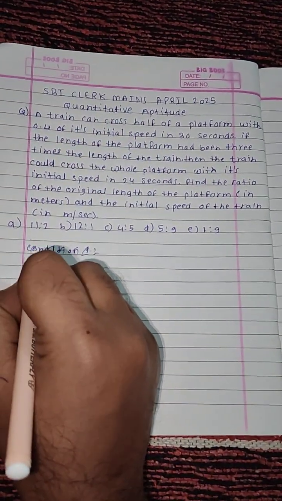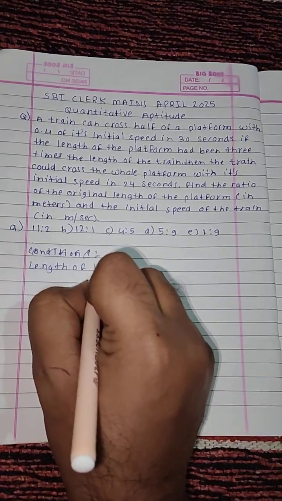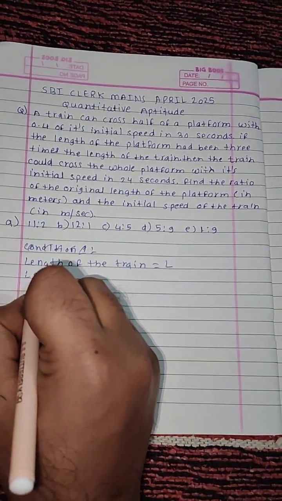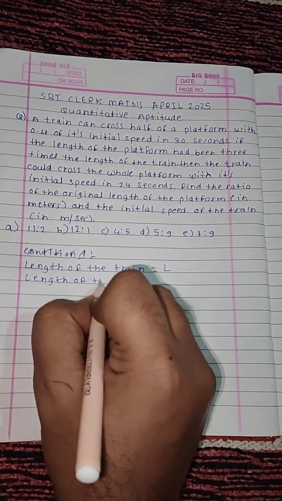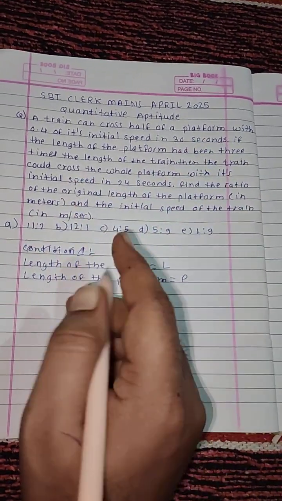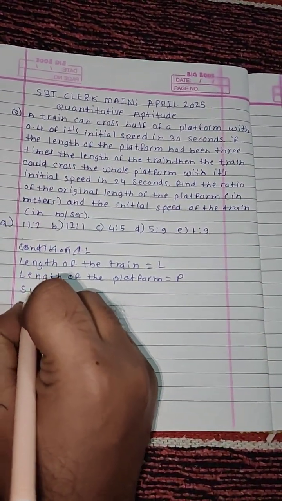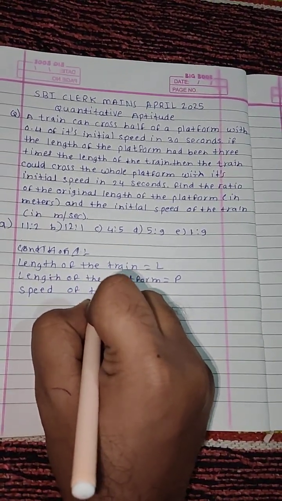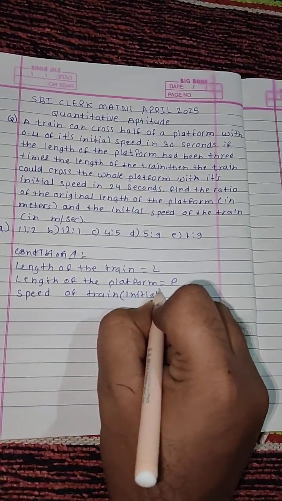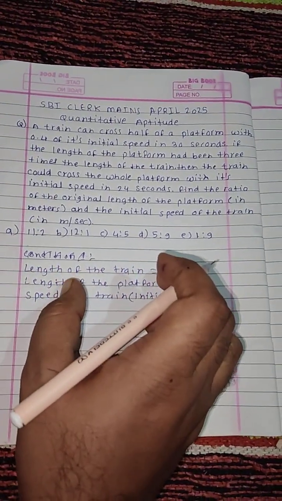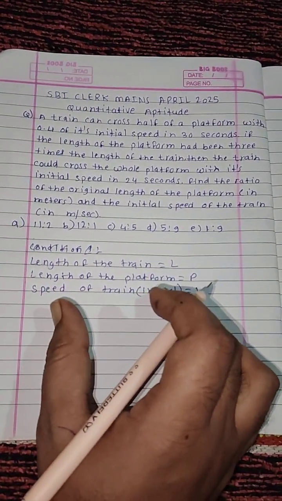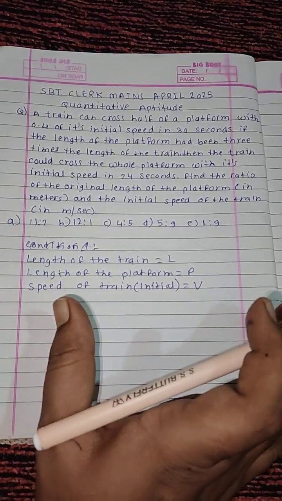Here we will consider the length of the train as L, and the platform is also given, so the length of the platform is P. The speed is also mentioned: the initial speed of the train we will denote as V. So these are the initial quantities we assumed: length of the train is L, length of the platform is P, and initial speed of the train is V.